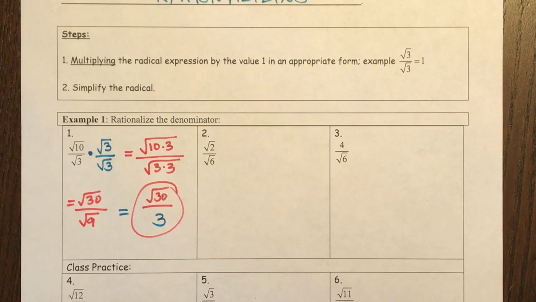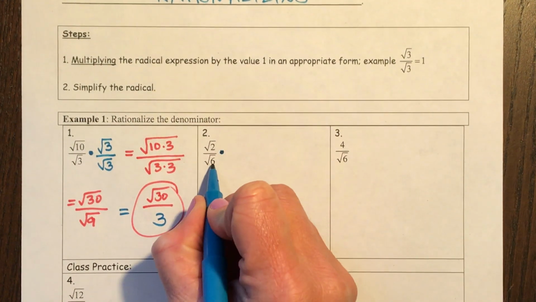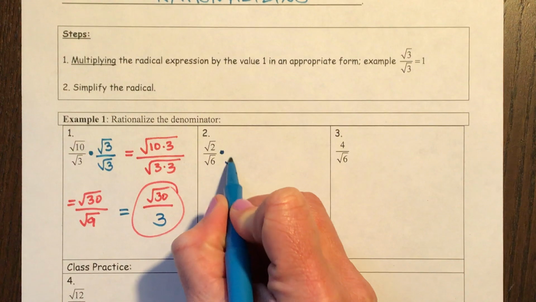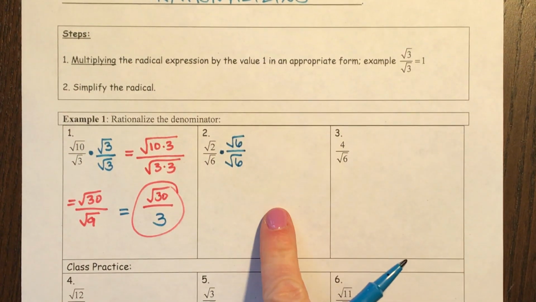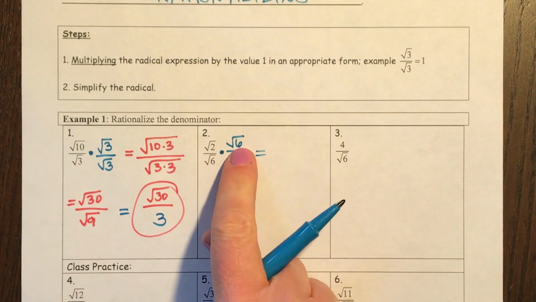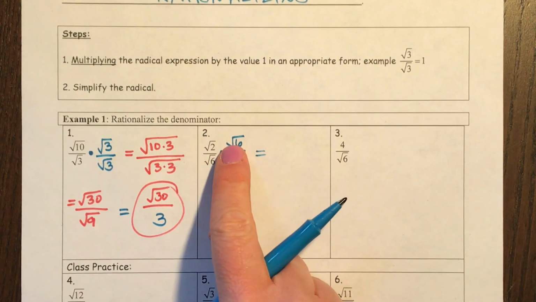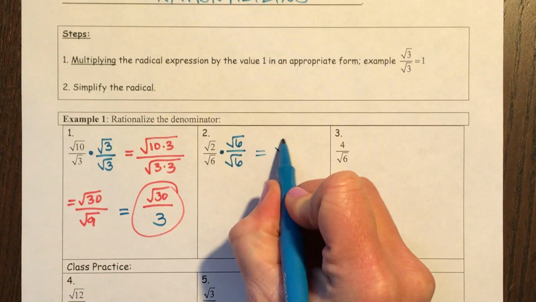Okay, so here we go. The second one here, rationalizing would be multiplying by whatever the radical is in the denominator, and you multiply that by the top and the bottom. So 2 times 6, I can multiply those together because they're both inside of the radical, and I get 12.